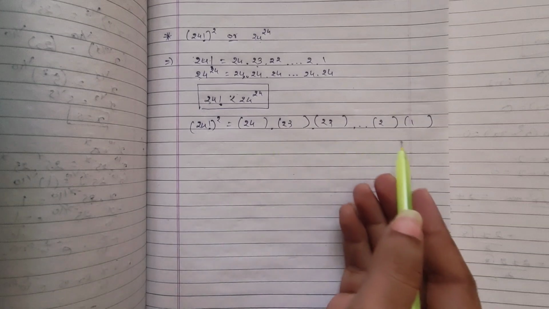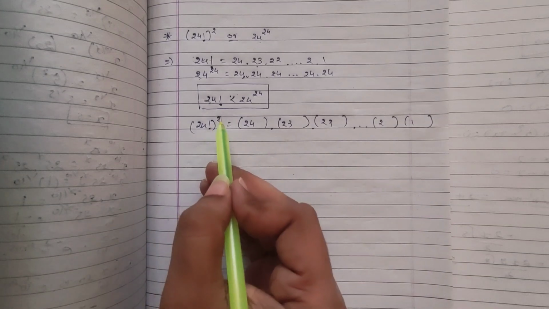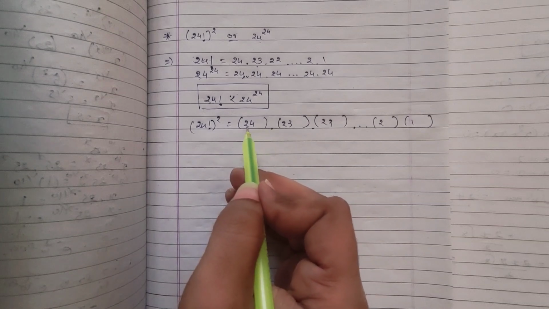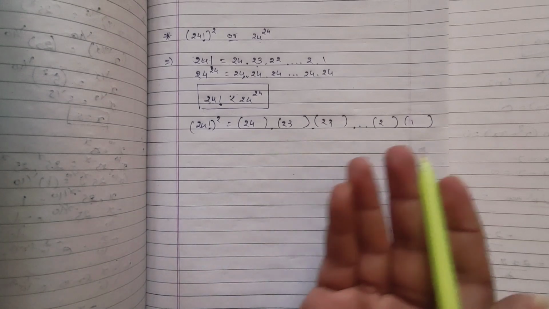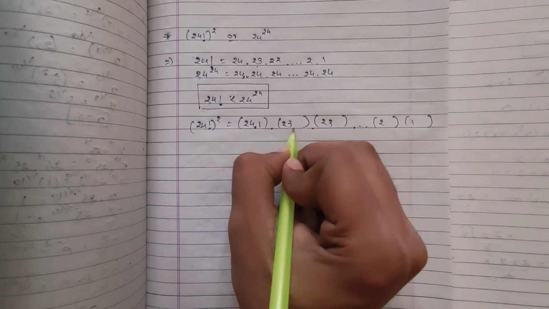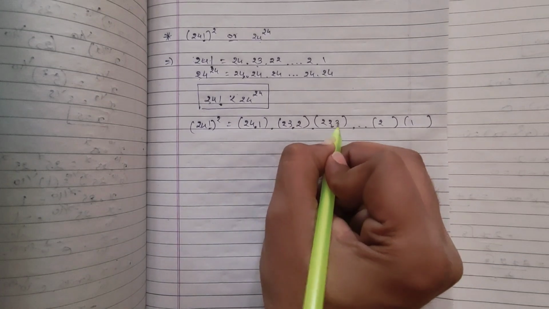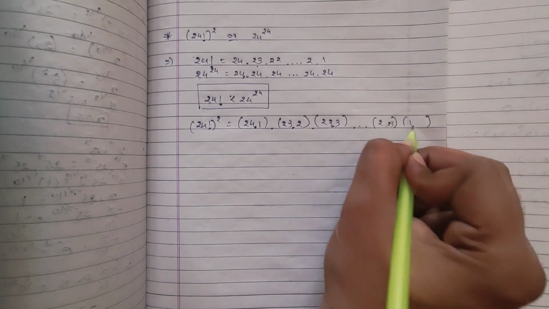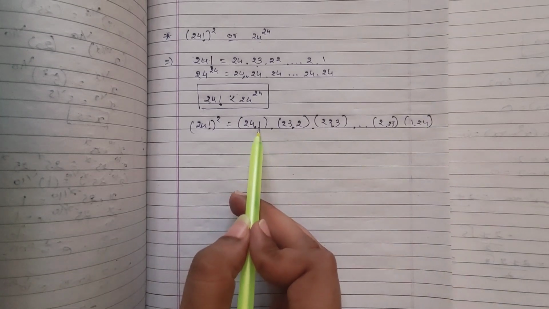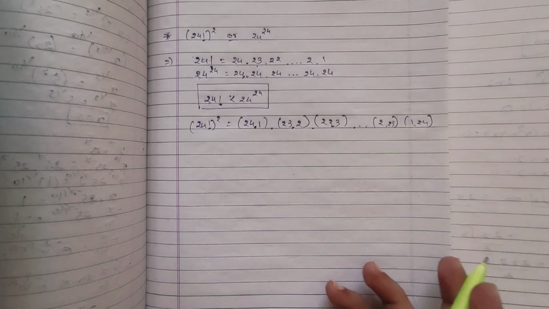Now this is one time, right? But I have 24 factorial square, so I have to multiply again every number with 24, 23, 22, right? So if I reverse this concept, I write 24 into 1, 23 into 2, 22 into 3, same way 2 into 23 and 1 into 24. So this is the first time and this is the second time, right?